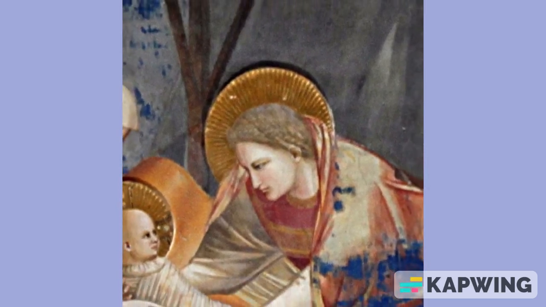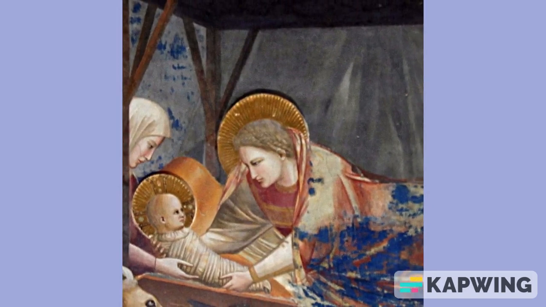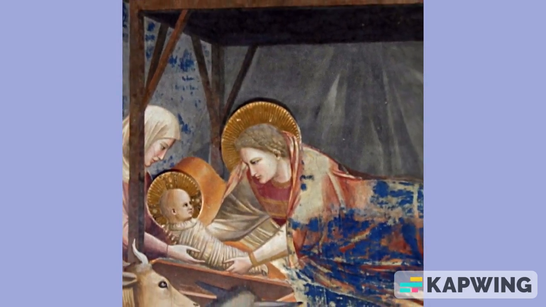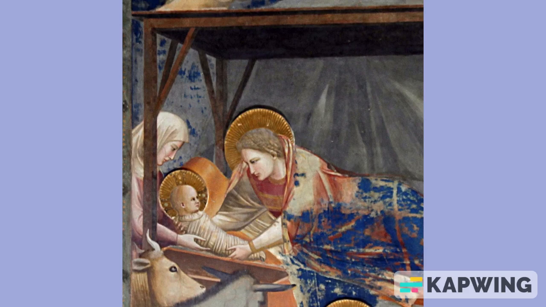Giotto views the Nativity in an entirely new light of intense human drama. He presents us with human beings. They are not the Holy Virgin and Child, but Mary and her baby Jesus, looking at each other with wonder and intensity.